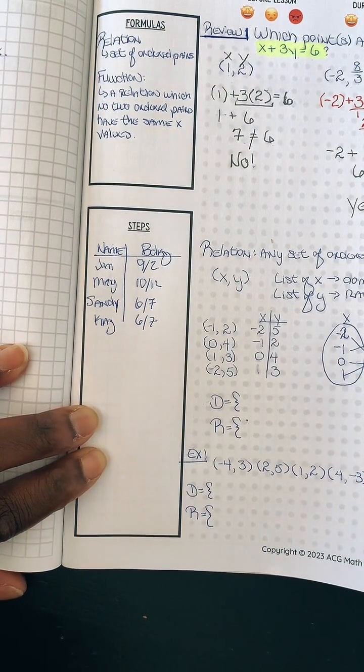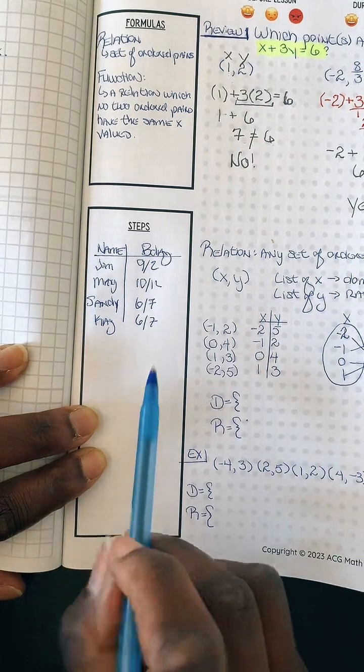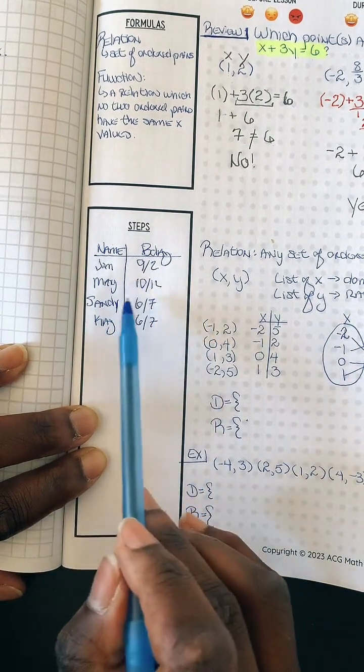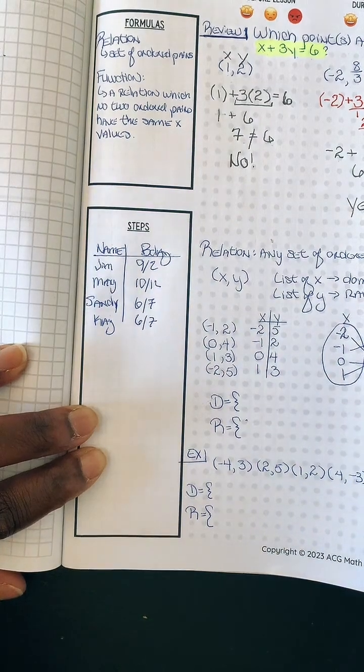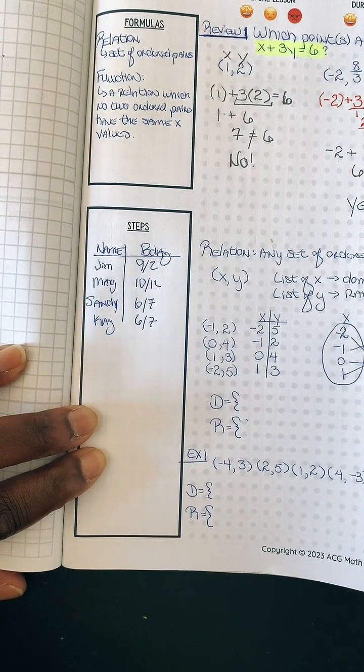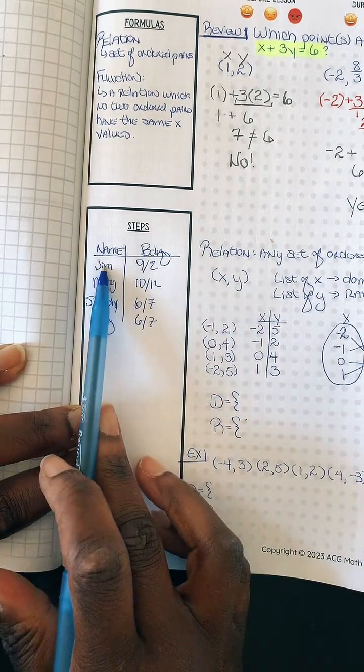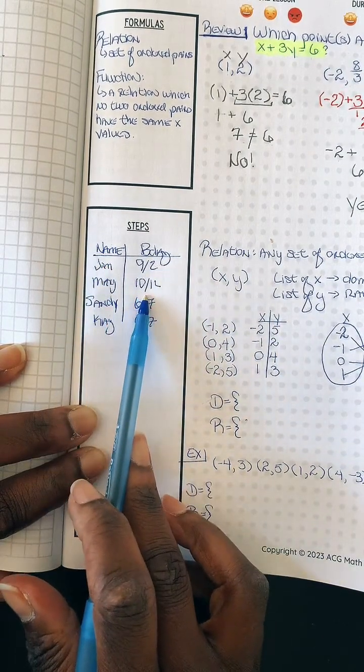Is it possible for two people to have the same birthday? Yes, because it's like right there. It's plenty for more than one person to have the same birthday. But is it possible for one person to have multiple birthdays?